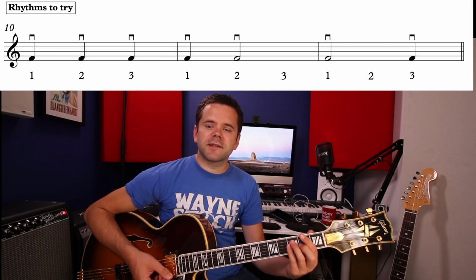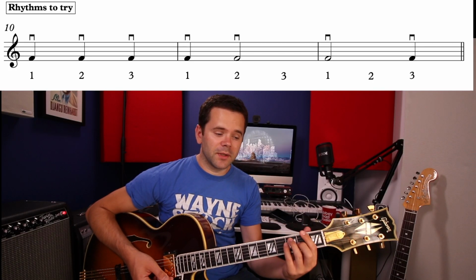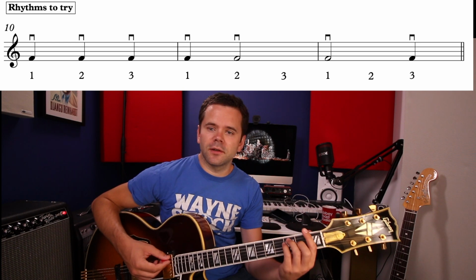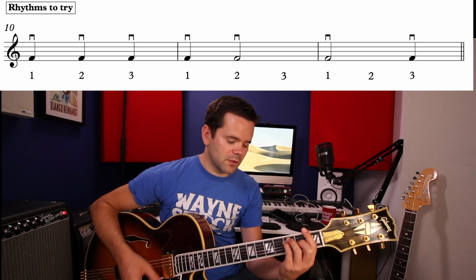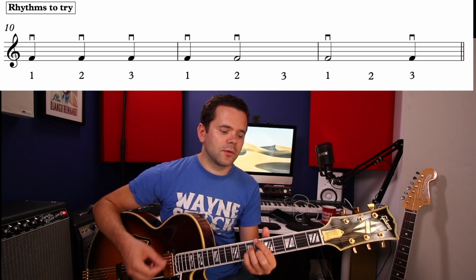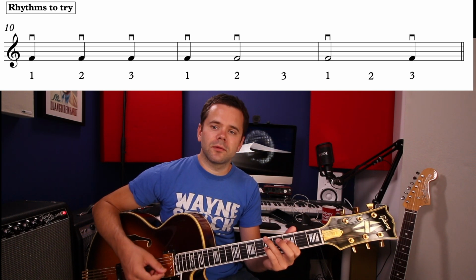Also creates texture. That second bar there plays on beat 1 and 2, and you've got a 2 beat note on beat 2, so you don't play on 3, you just let the strum ring out. So like 1, 2, 3, 1, 2, 3.